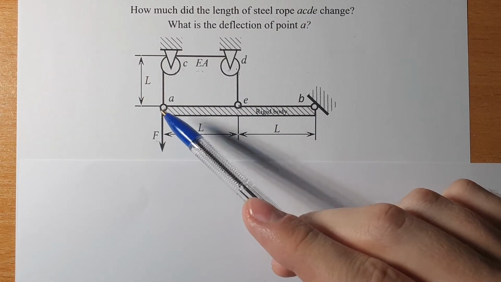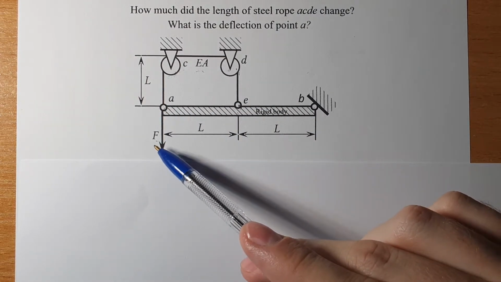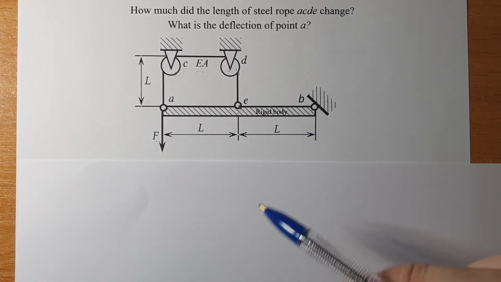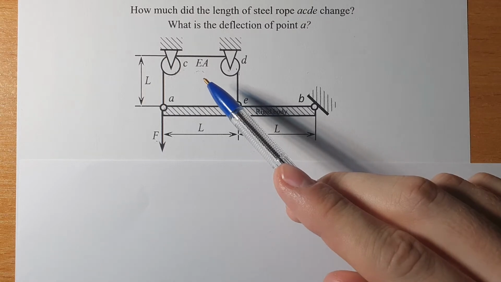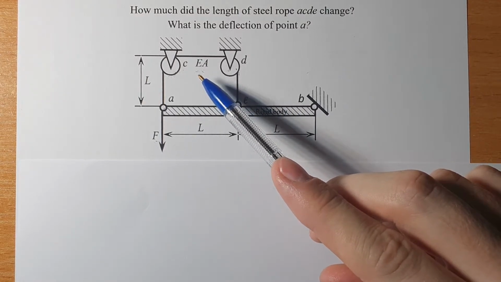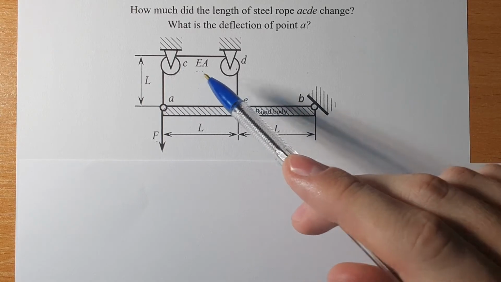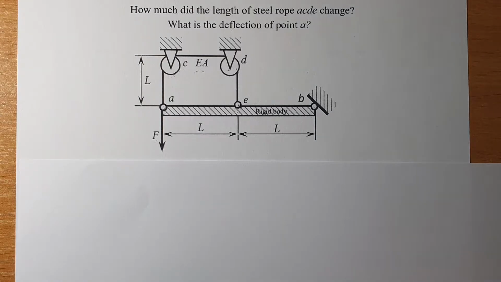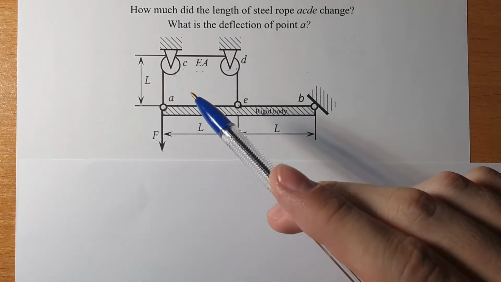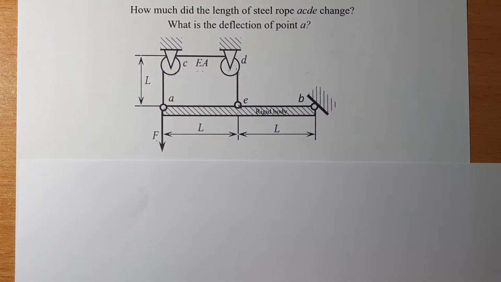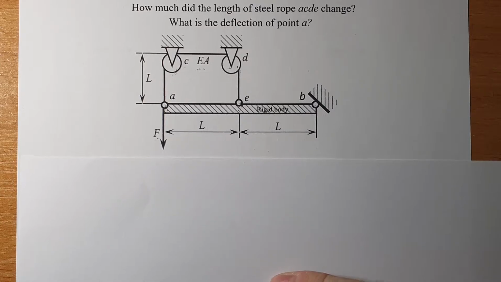At point A acts a force which is equal to F. At point B we have a pinned joint. We also know that the steel rope's modulus of elasticity, or Young's modulus, is equal to E and the section area is equal to A. So what we need to do is find how much the length of steel rope ACDE changed and what is the deflection of point A.